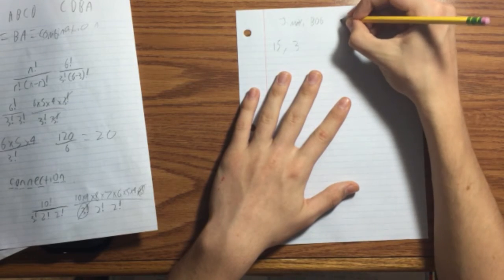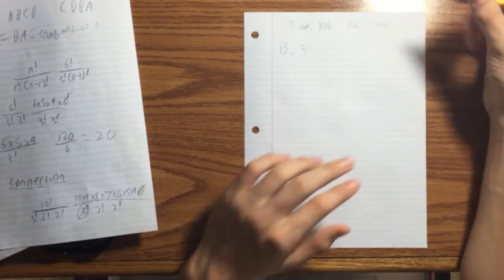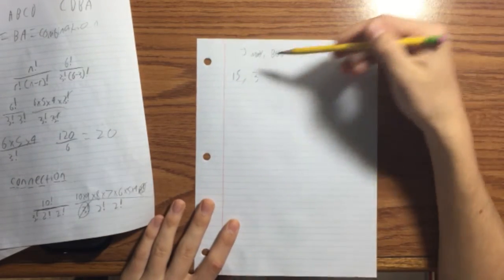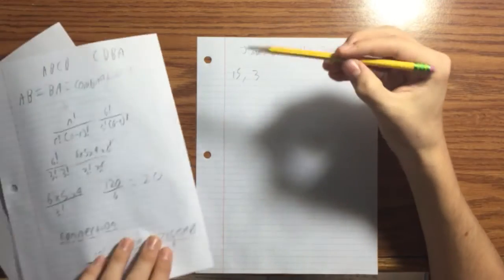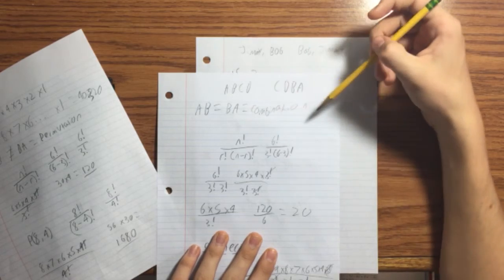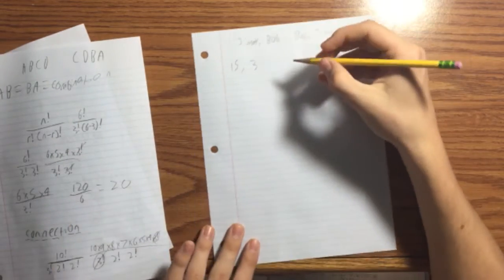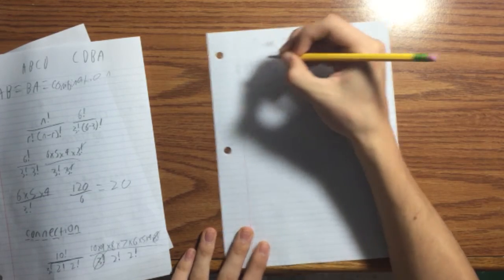And this time, Bob and Jimmy were chosen to be in a group. Well, they may be in different orders, but it's still the same group. And because, in this case, AB equals BA, this is a combination problem. So, the combination of 15 and 3.